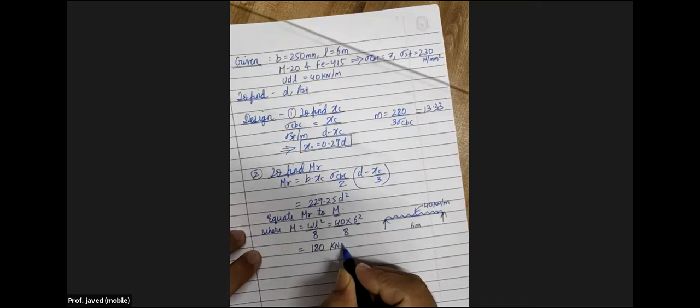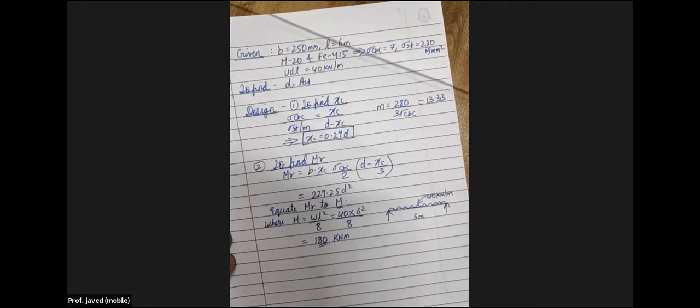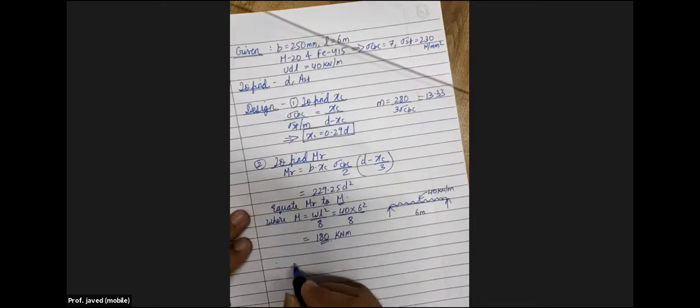See, we have already solved the first problem, so you have to be a bit quick now. 180, correct. We have to solve a lot of problems in design. So be quick as you are in the class. Consider this as a class, solve accordingly. So your bending moment is 180. So now you can equate MR to M.